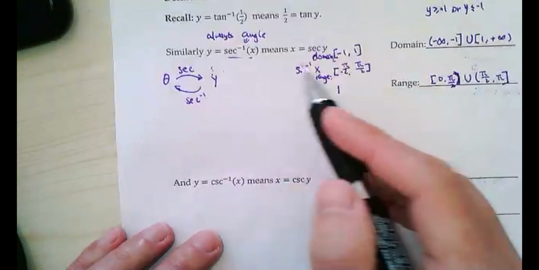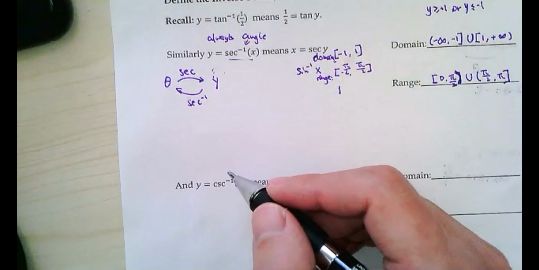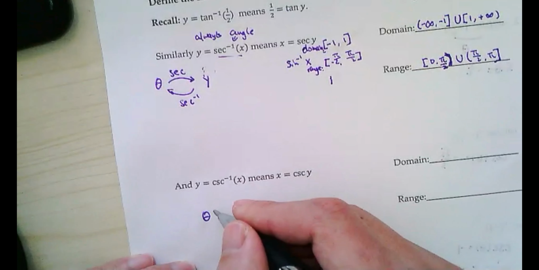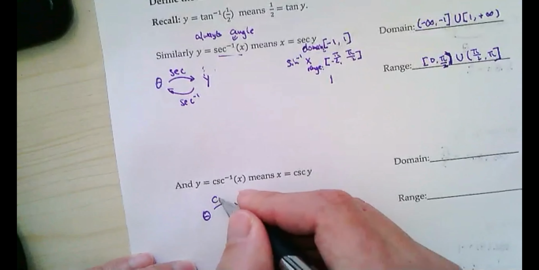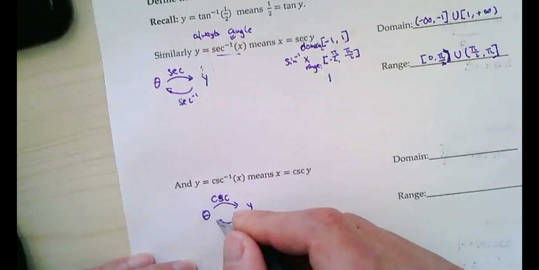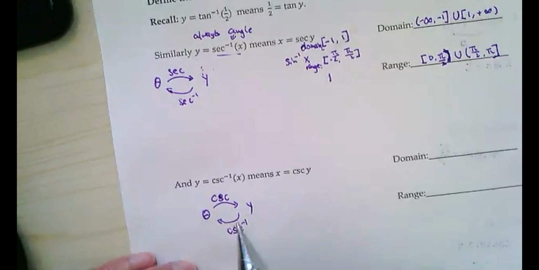So the first one is kind of slow. This one is kind of faster. We're using the same approach. Let me just draw the same picture. Theta, this angle, cosecant, you map to your y value, inverse cosecant, you map the value back.